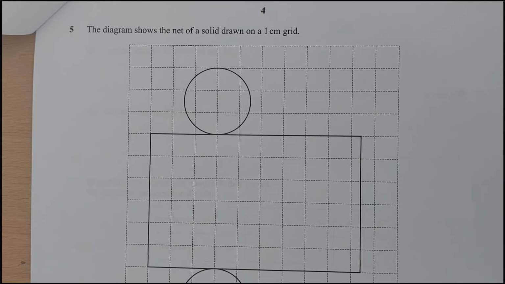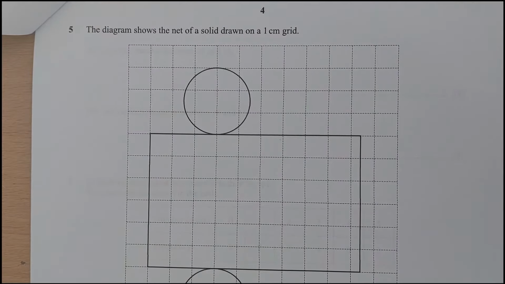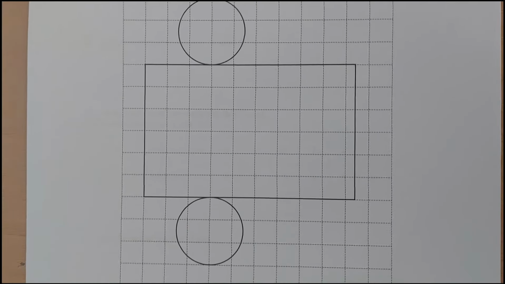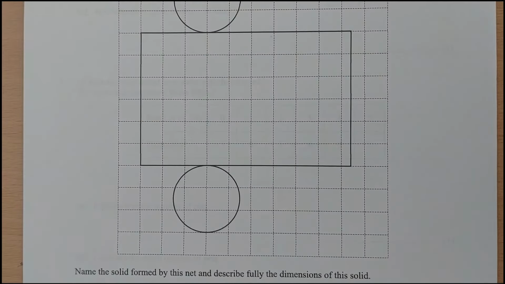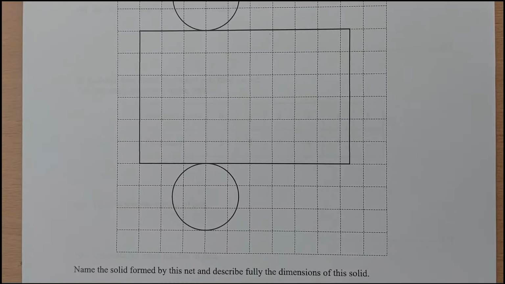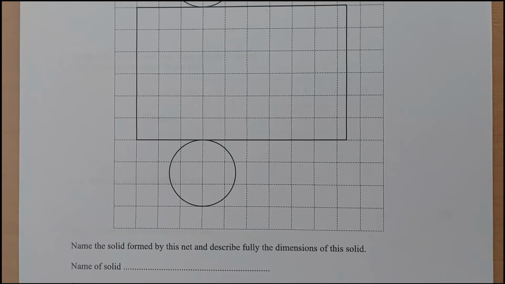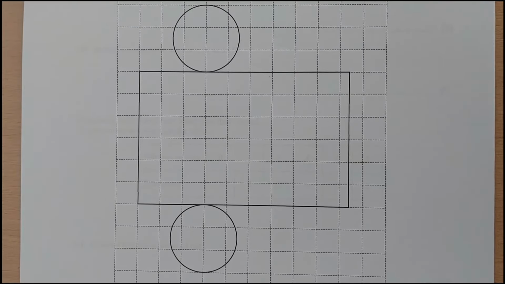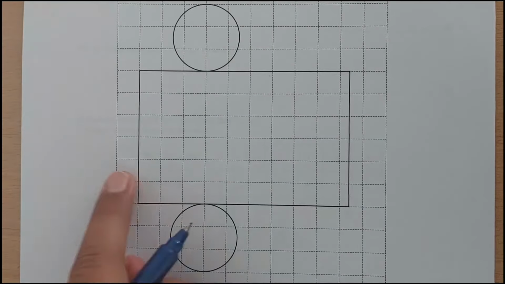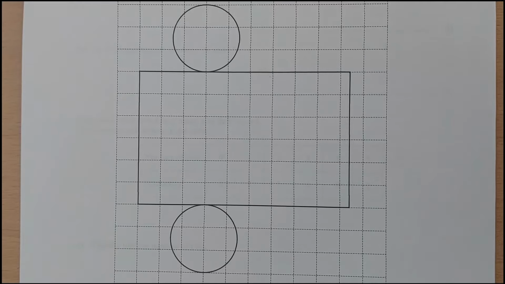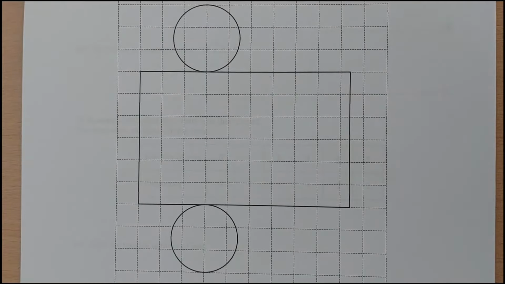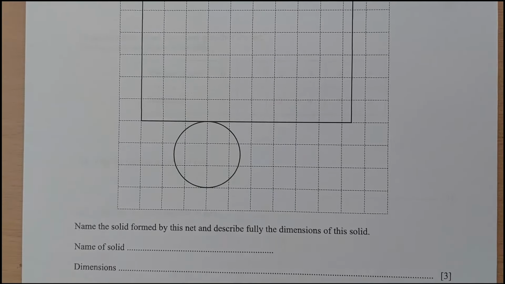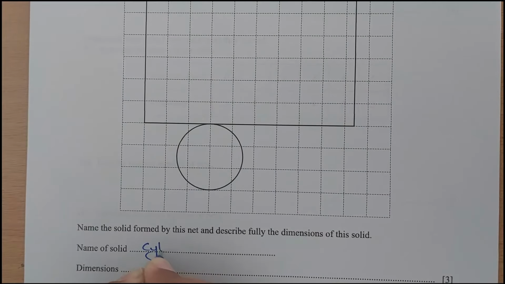Question number 5. The diagram shows the net of a solid drawn on a 1 centimeter grid. Now name the solid formed by this net and describe fully the dimensions of the solid. Name of the solid: as you can see, we have circles, and this is a net diagram. So when we close it, it is basically a cylinder, right? So the name of this solid is cylinder.